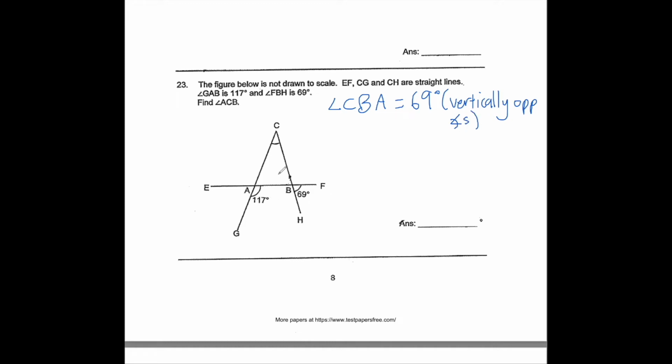Okay, so this is 69. So the next thing we need to find is this. So CG is a straight line, so CG will give you 180 degrees.